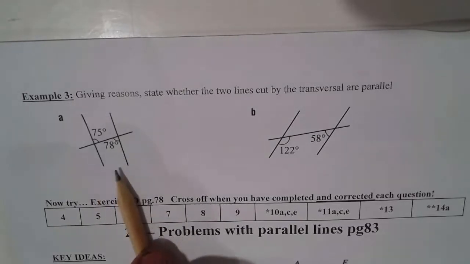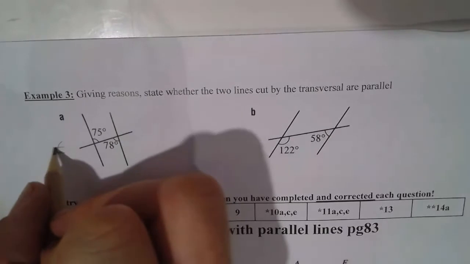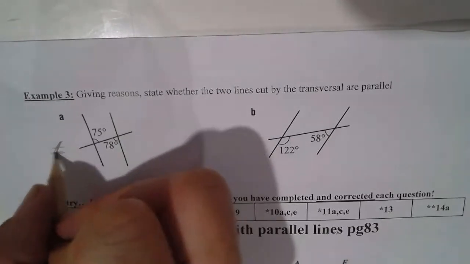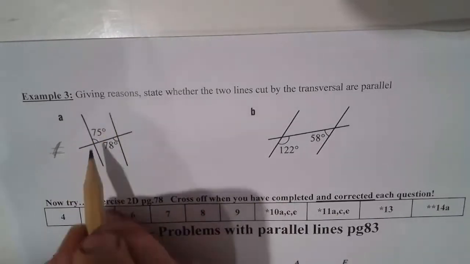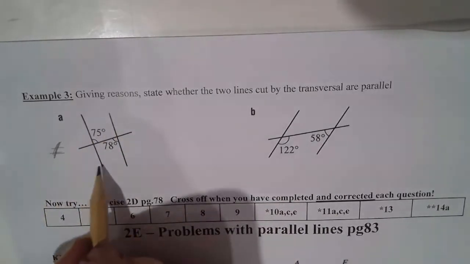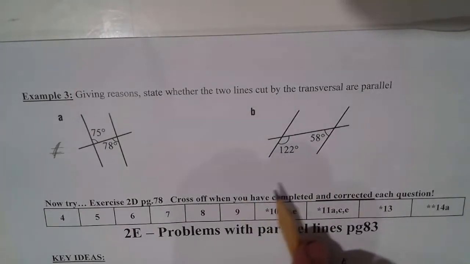But what do we know about parallel lines? Alternate angles are equal. Are these two numbers equal? They are not equal. So therefore, because the two numbers are not equal, and alternate angles when a transversal crosses parallel lines will be equal, therefore, these two lines are not parallel.